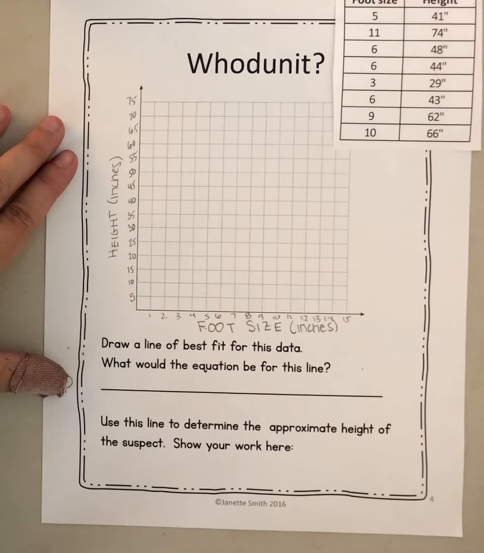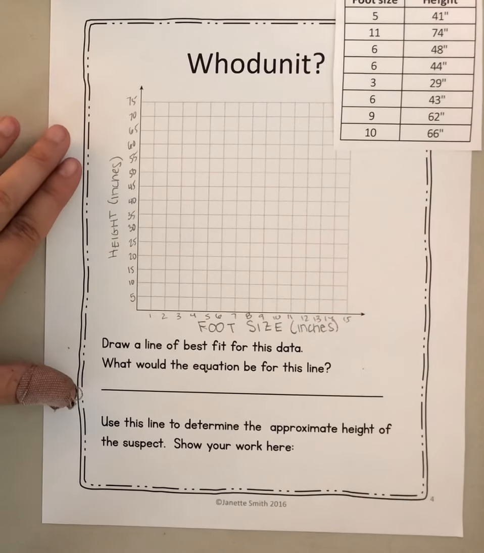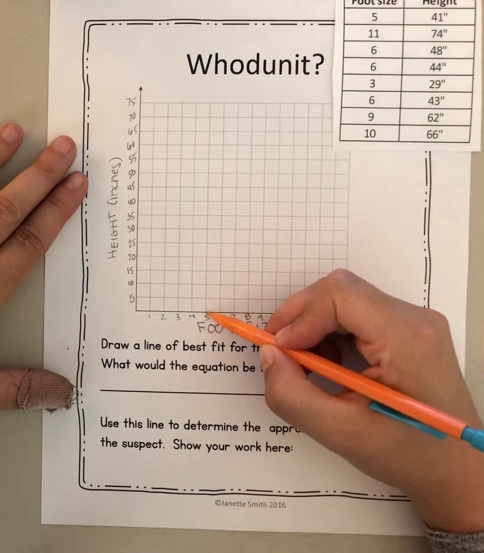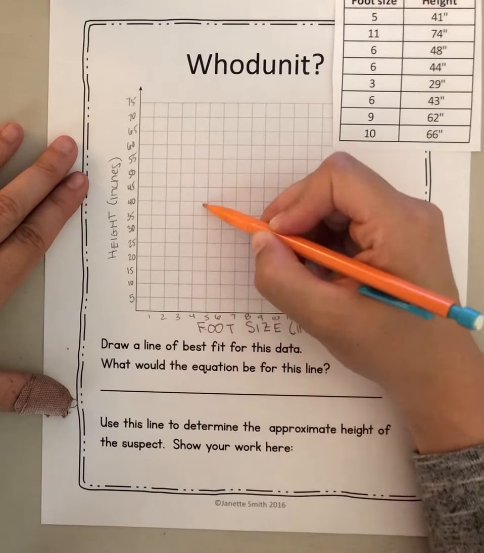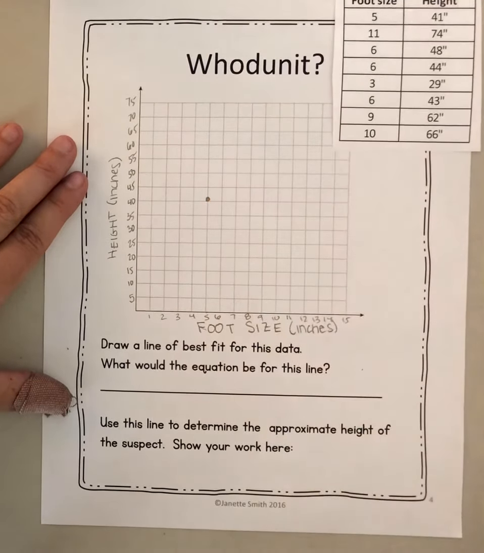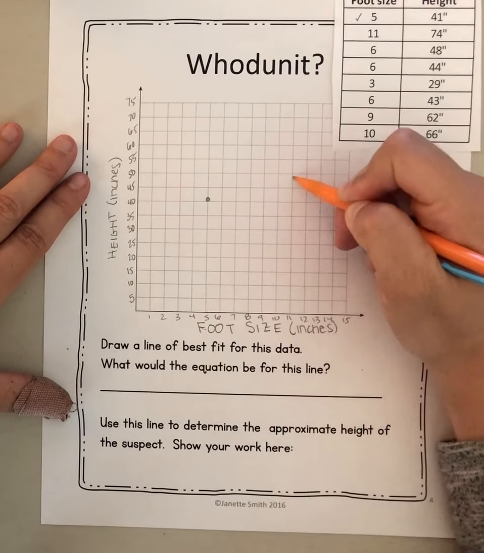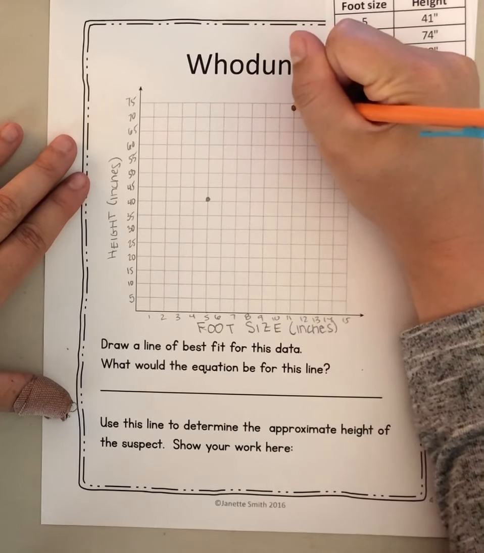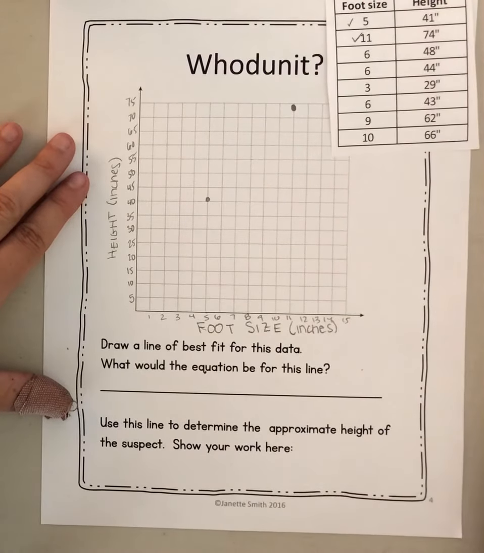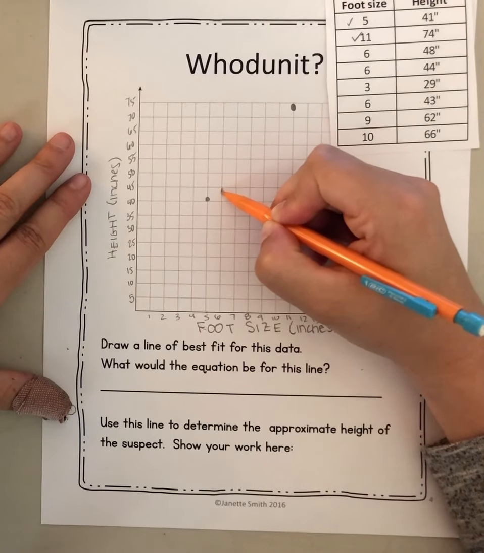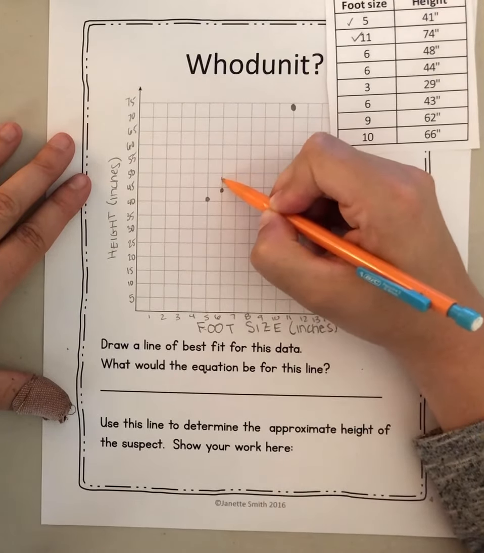We're going to plot each one of these data points, and hopefully it's going to give us a nice positive correlation that we can use to make our trend line. Let's start here. We have somebody that has a foot size of 5, and their height is 41 inches. So we're going to estimate that to be about right here. Okay, the next person has a shoe size of 11, and they are 74 inches tall. That's our tallest person and our biggest foot. All right, we've got two people that have a foot size of 6, but they have different heights. One of them is 44 inches, and the other one is 48 inches.